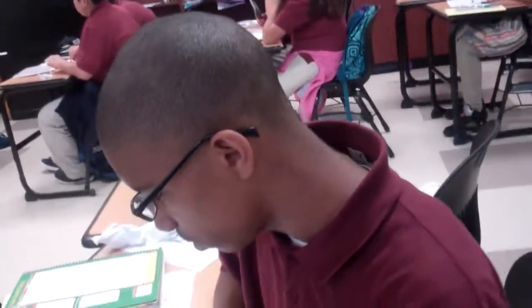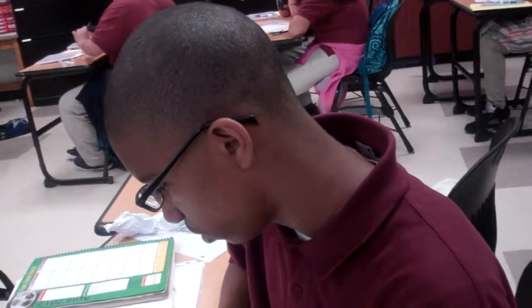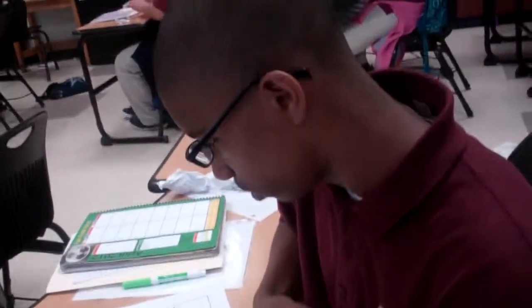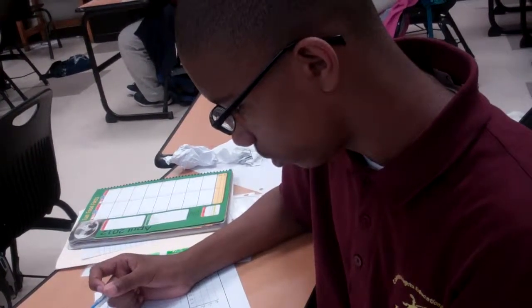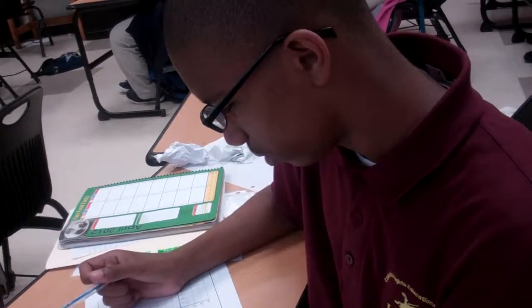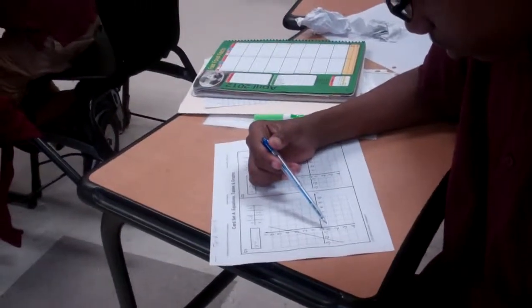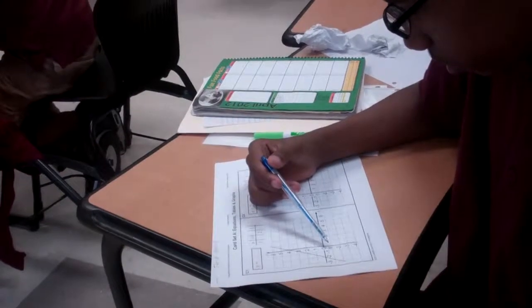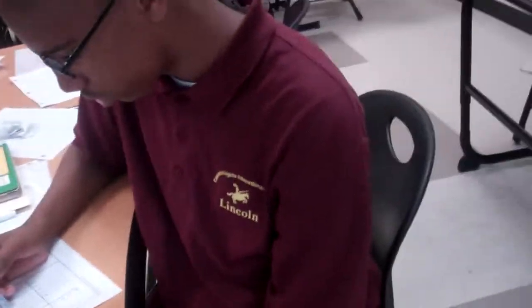Well, we're not plugging in values yet. So something x plus something. Remember, it's called the slope-intercept form. So y equals... Maybe he can help you.